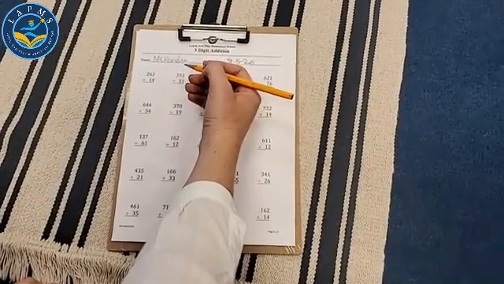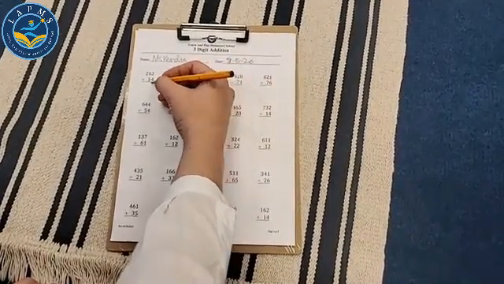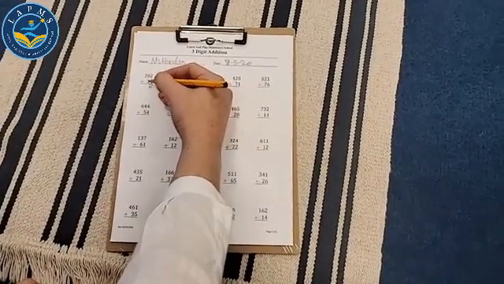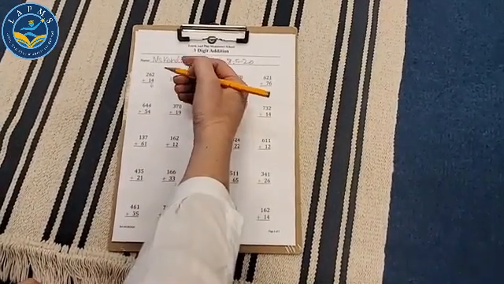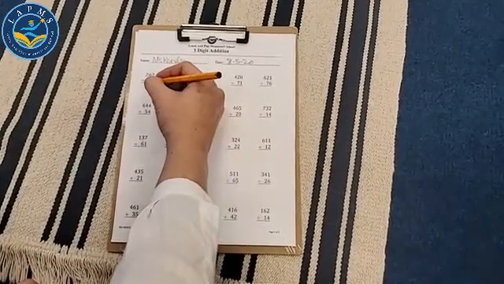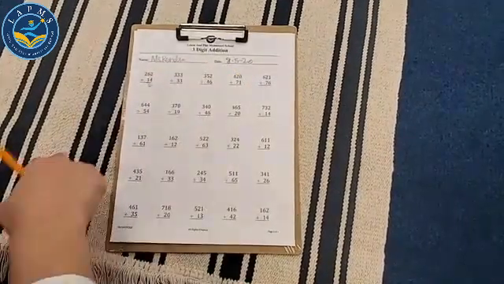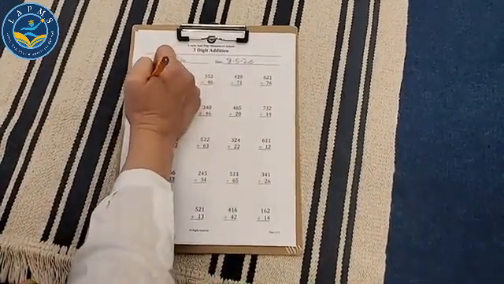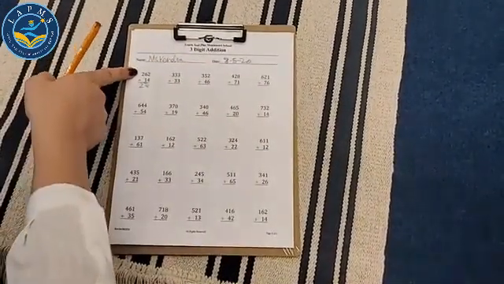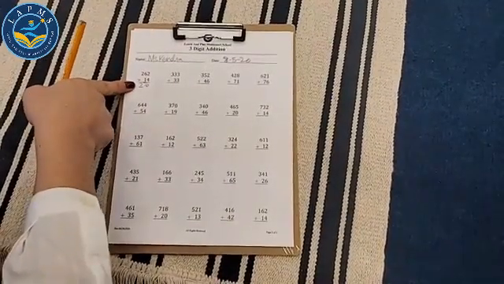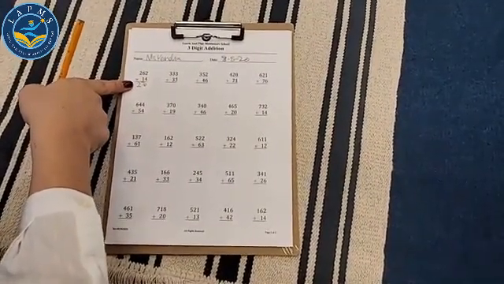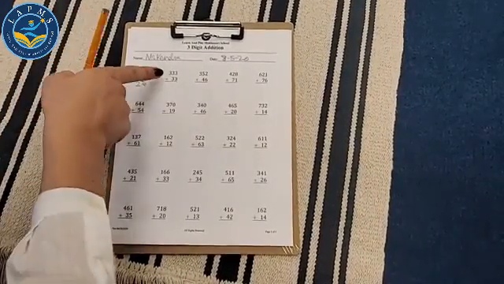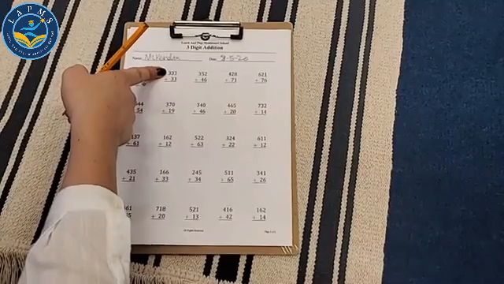Yeah, what's 2 plus 4? 6. Okay, now this column, 6 plus 1? 7. And 2 plus 0? That's 2. So 262 plus 14 is what? 276. That's right.